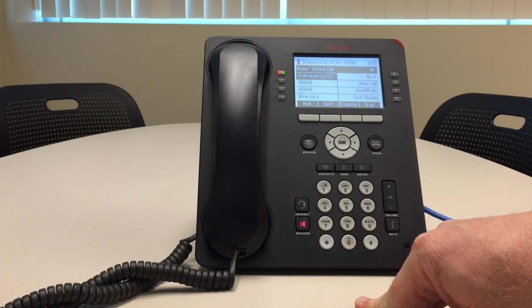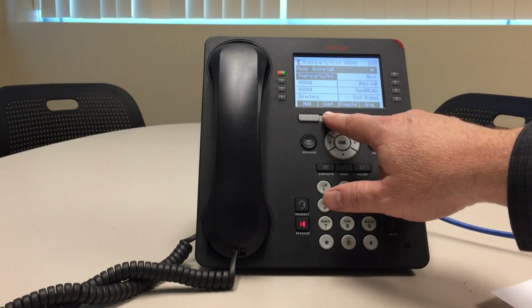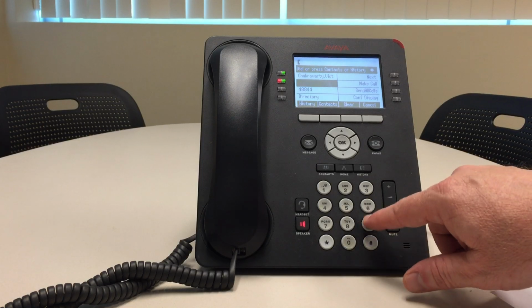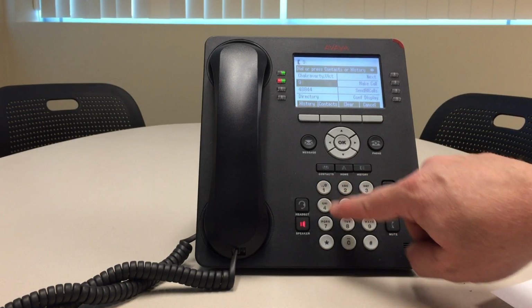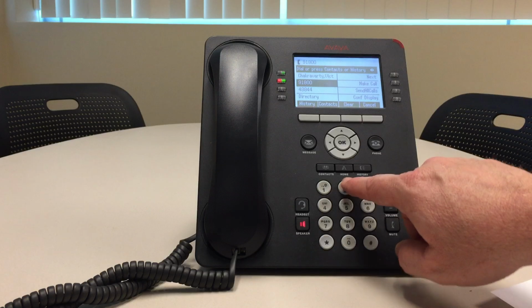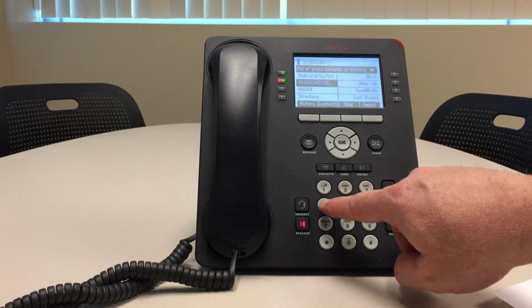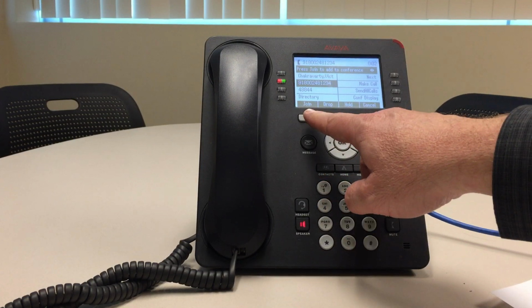To have a conference call, you can have you and 5 other users. Simply hit conference, the number you want to dial, and press join.